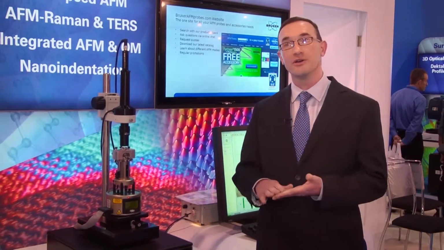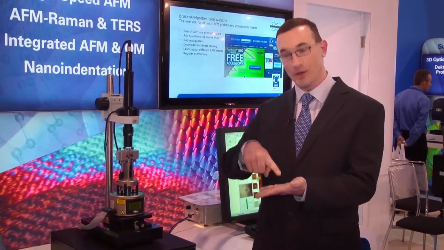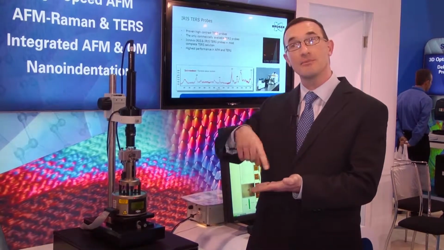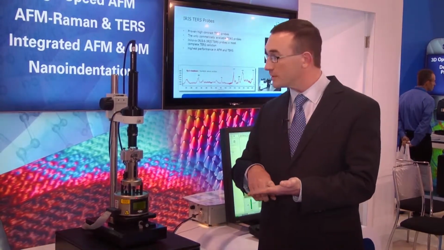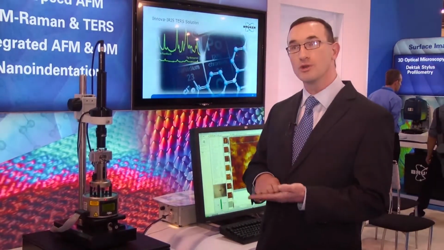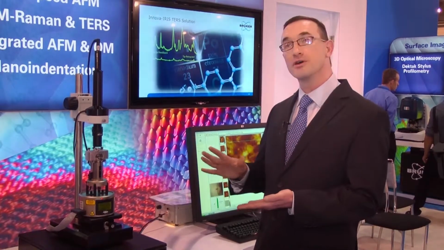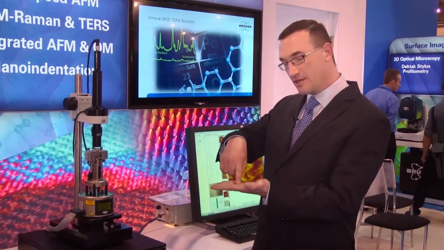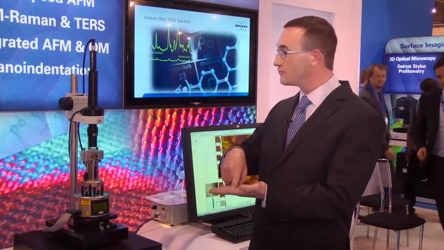You may be familiar with traditional imaging modes: contact mode, where we push the tip into the surface, causing the cantilever to bend, and tapping mode, where we oscillate the cantilever at its resonance frequency. With peak force tapping, we are oscillating the cantilever below its resonant frequency, in the neighborhood of 2 to 8 kilohertz. And what this enables us to do is that every tip-sample interaction creates a force curve.